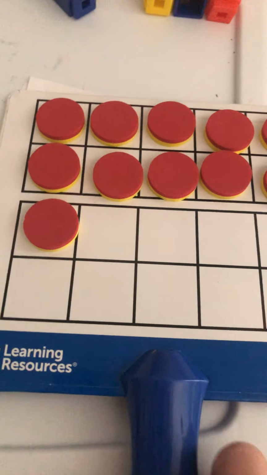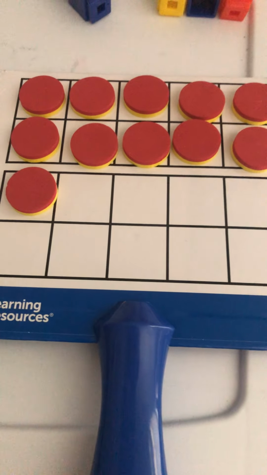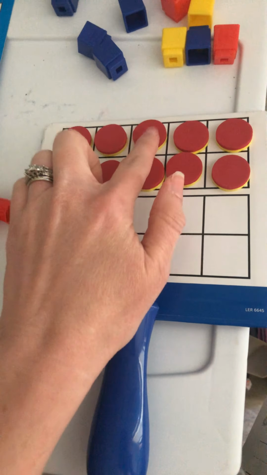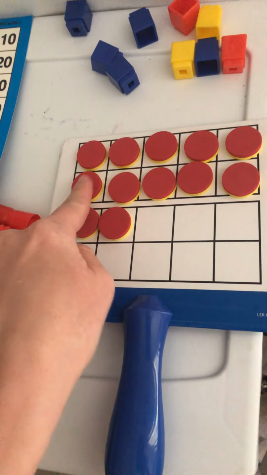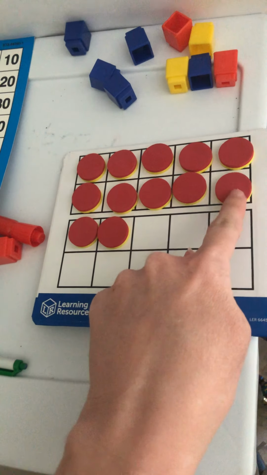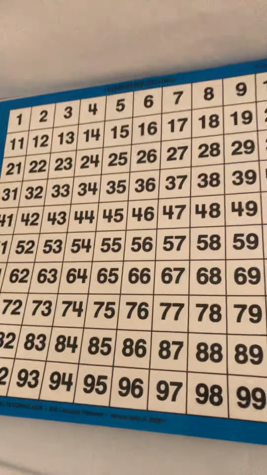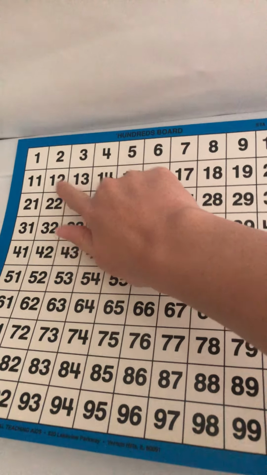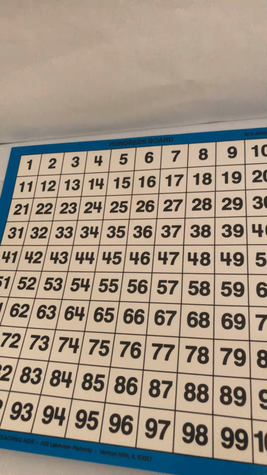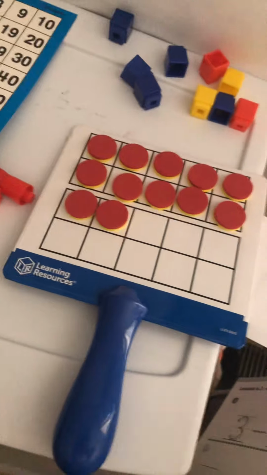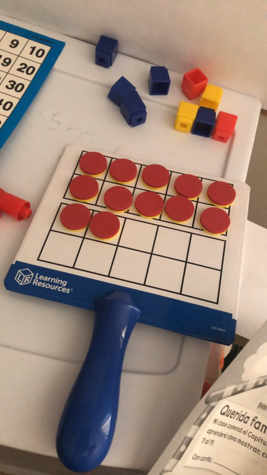All right, number 12. All you have to do for number 12 is count on. So we have 11 and then 12. Let's count and make sure. 1, 2, 3, 4, 5, 6, 7, 8, 9, 10, 11, 12. Then I'm going to come over to my numbers chart and find my number 12 right there. And it's a 1 and a 2. And today we're just practicing this week, 11 through 12.